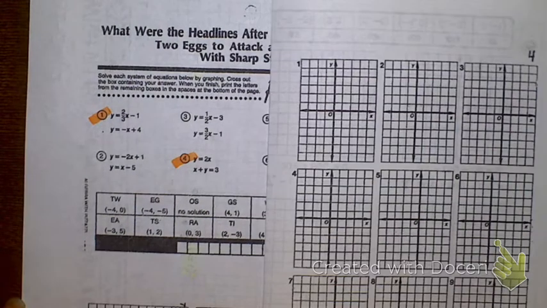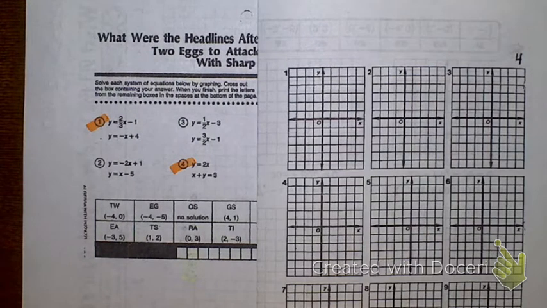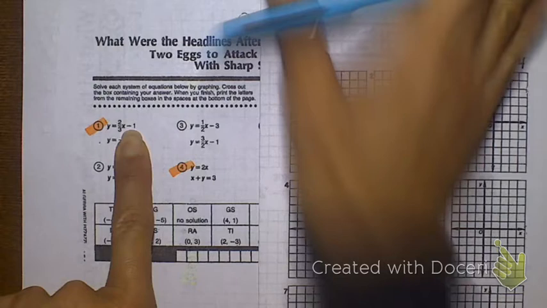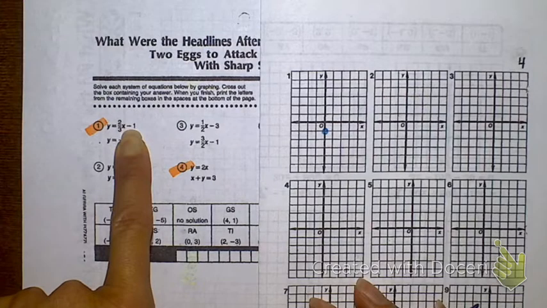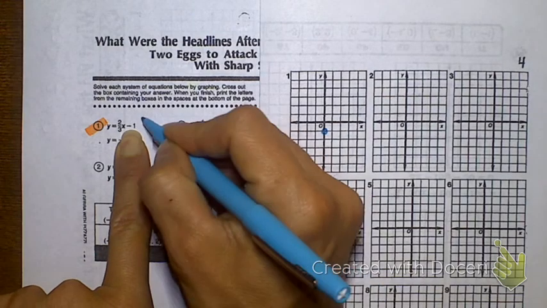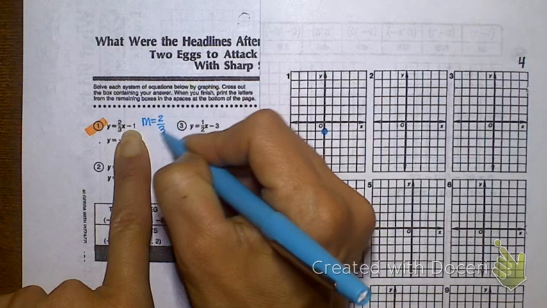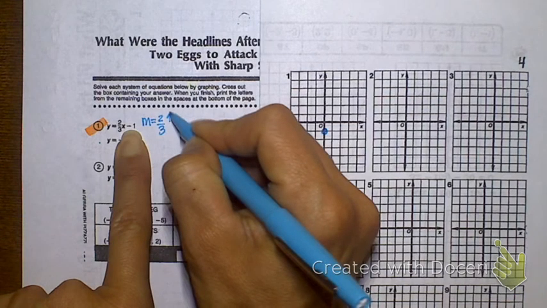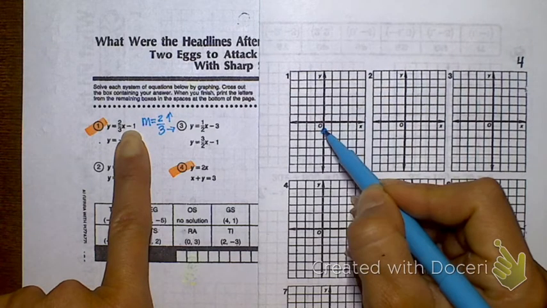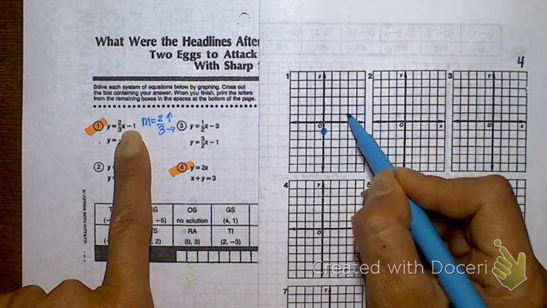Okay, so number 1, what was your y-intercept of the first equation? -1, that's down here. Okay, what was your slope? 2, go up 2 over to the right 3. Yeah, up 2, right 3 for this one. So from the y-intercept, up 2, right 3.